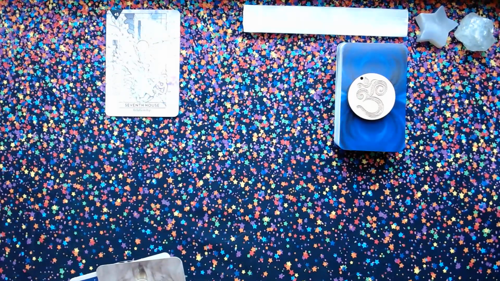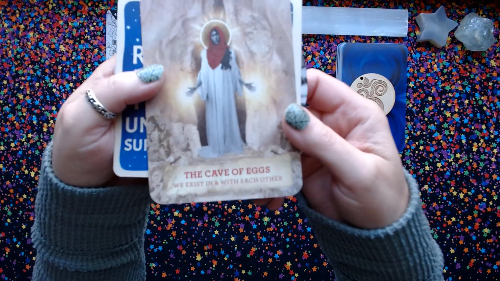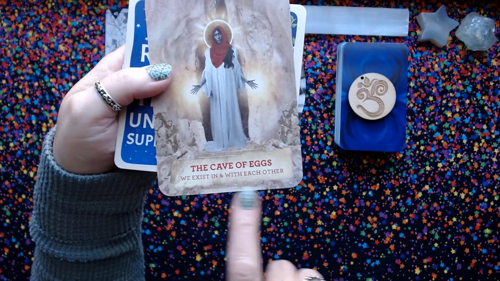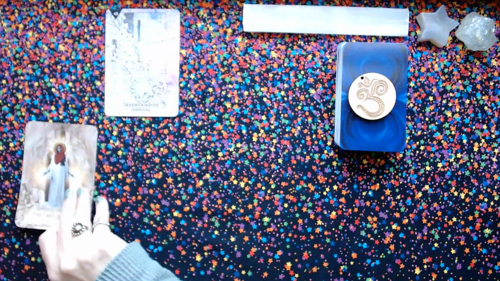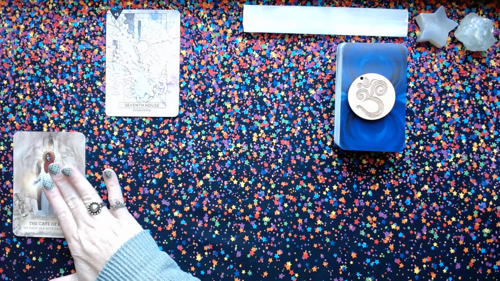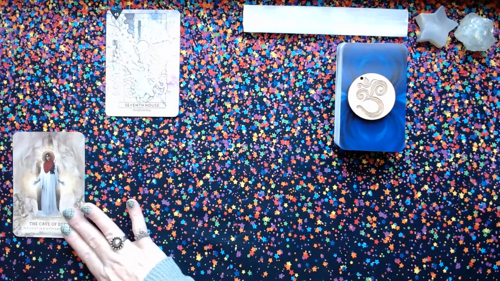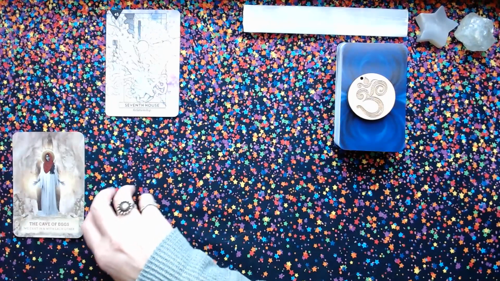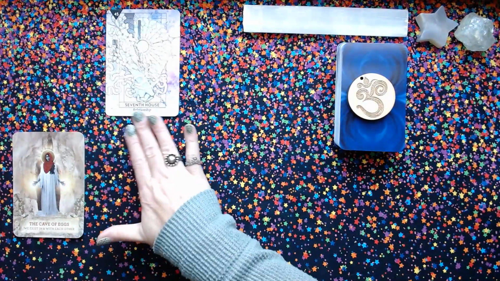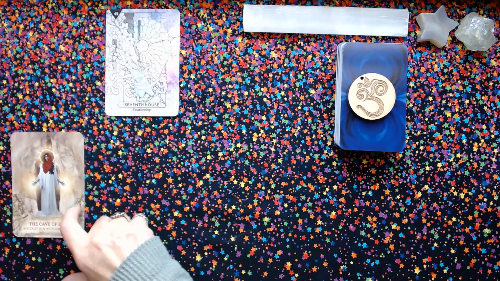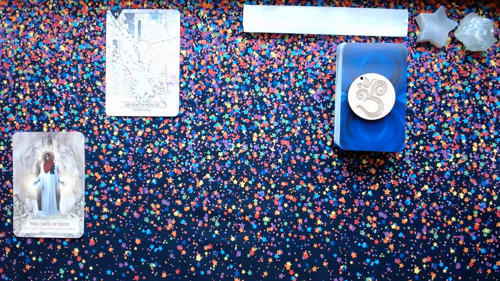Oh, well, okay. So the next one is the Cave of Eggs, right? We exist in and with each other. And so interestingly, this card is absolutely directly what we just spoke about. This card is, there is no separation, right? There is no other, in fact. And all we're ever doing is witnessing our relationship with ourselves through another. That's interesting and lovely all at the same time. All right, let's keep going.